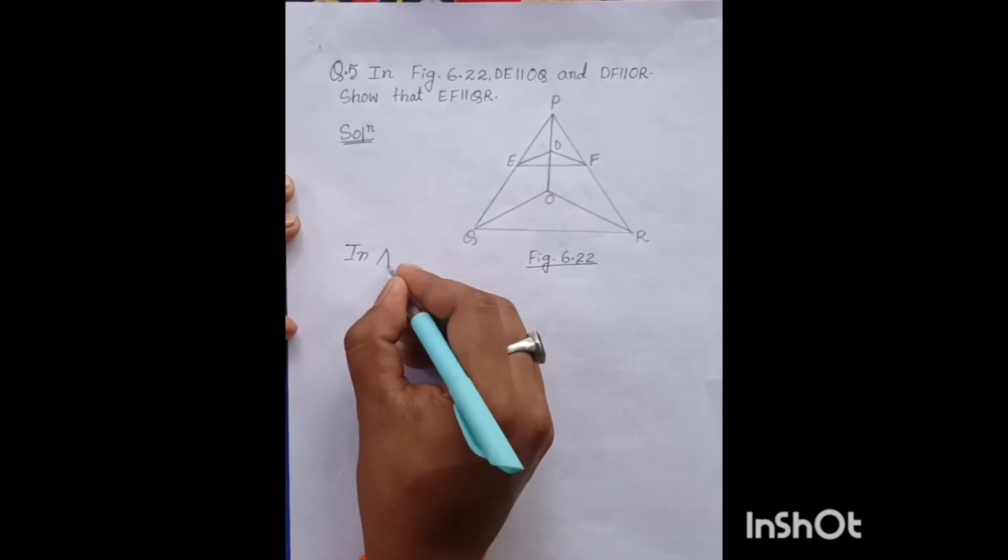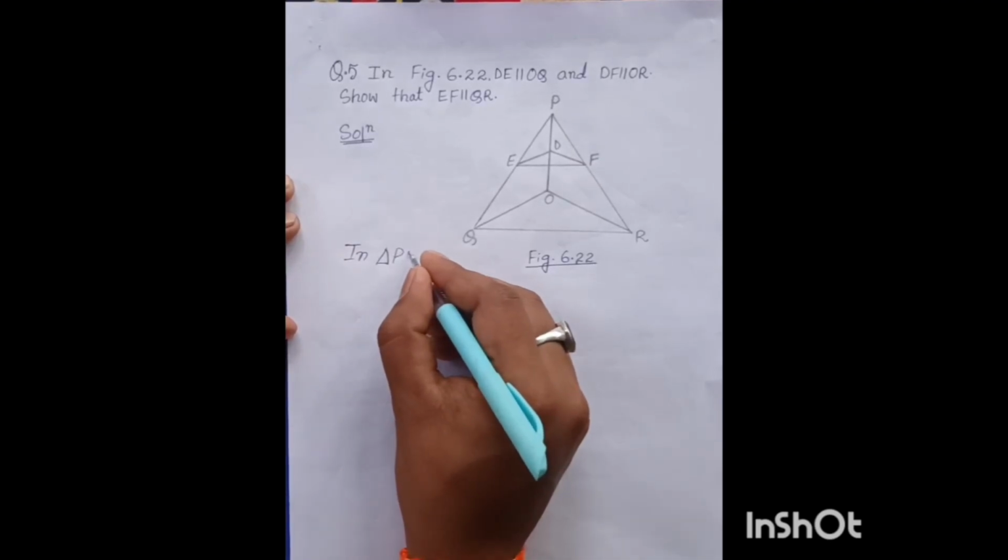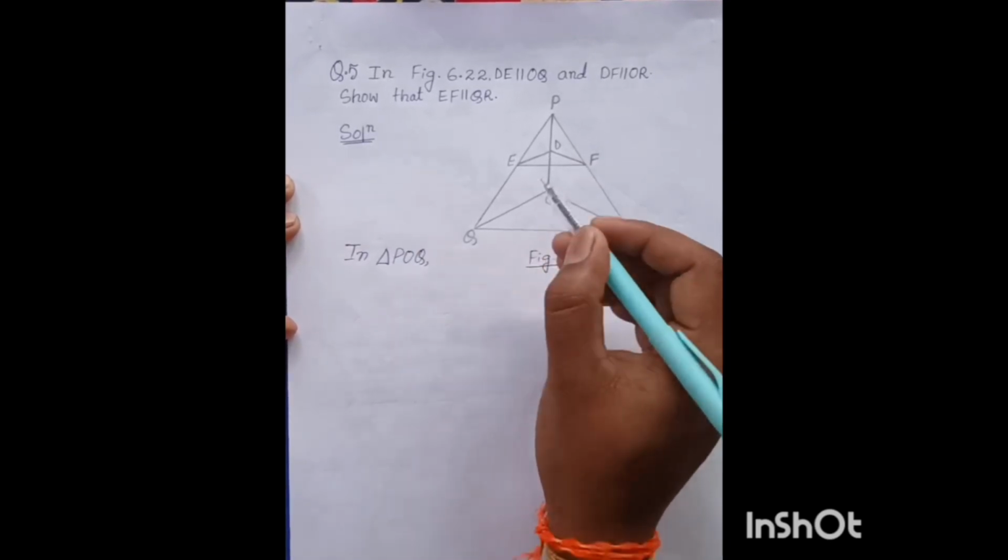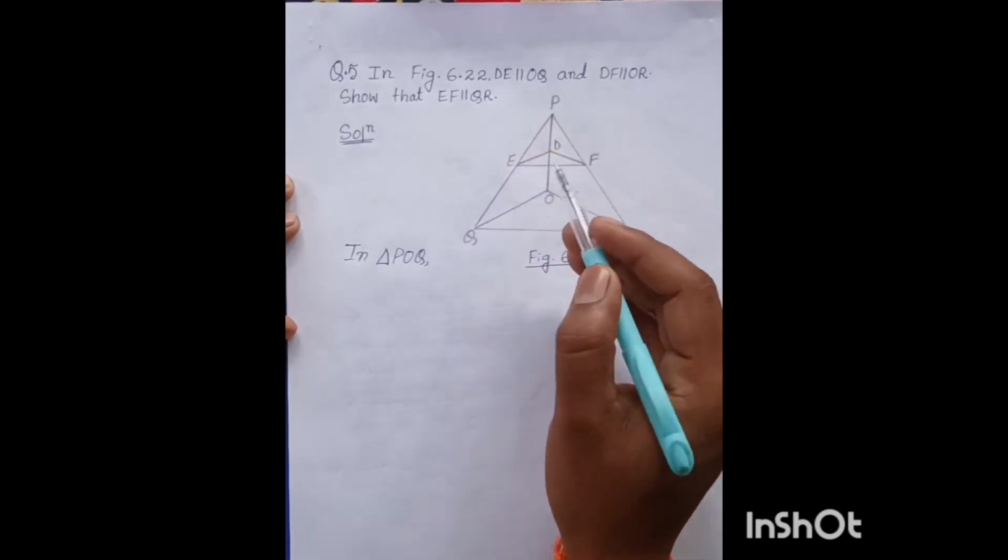So in triangle POQ, DE is parallel to OQ, this is given in our question.